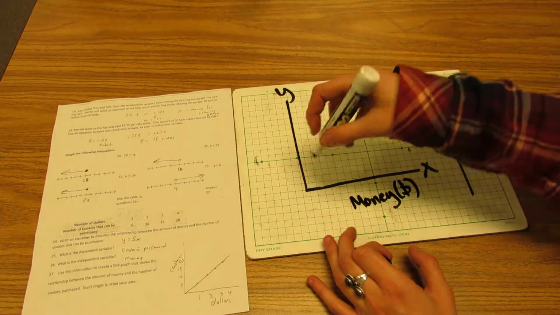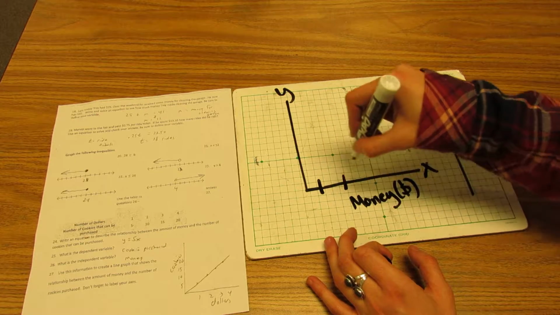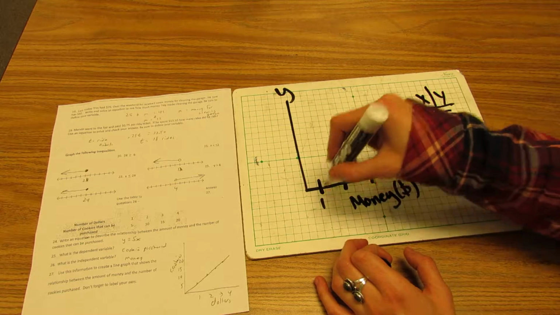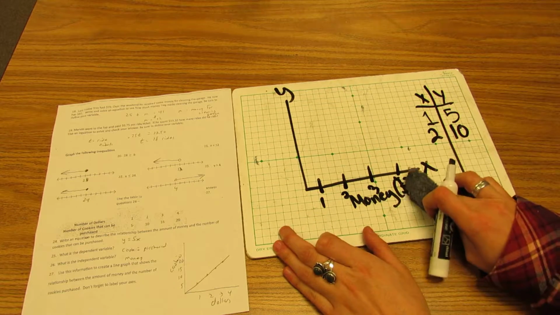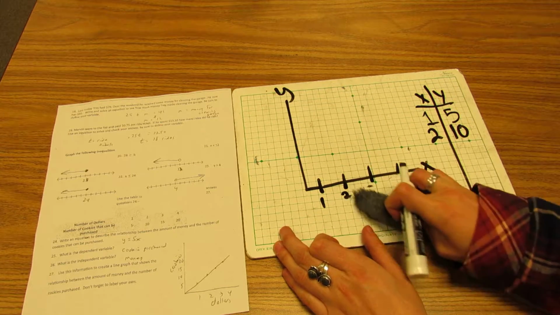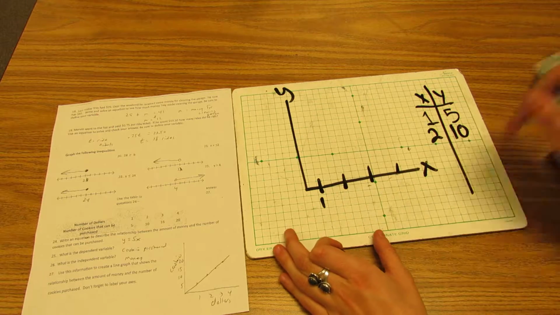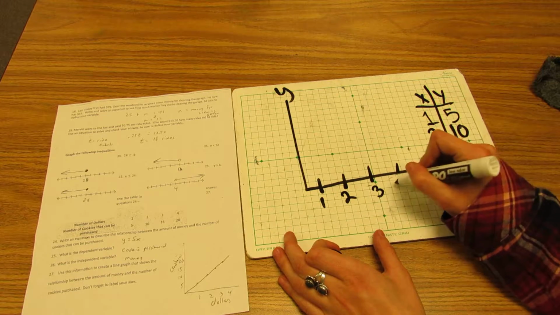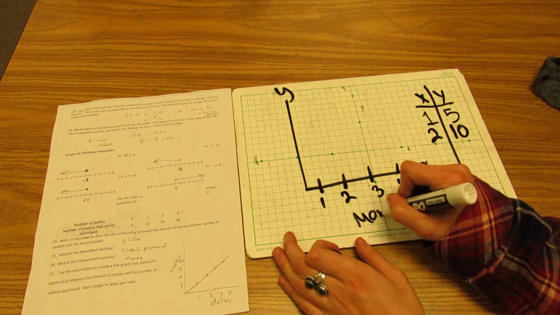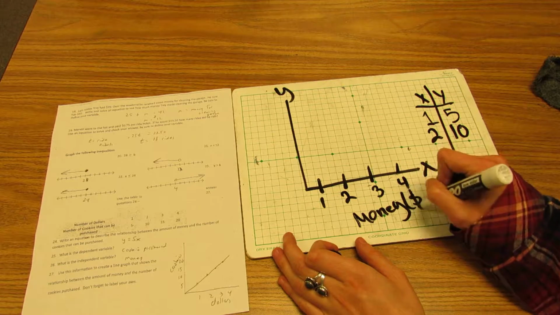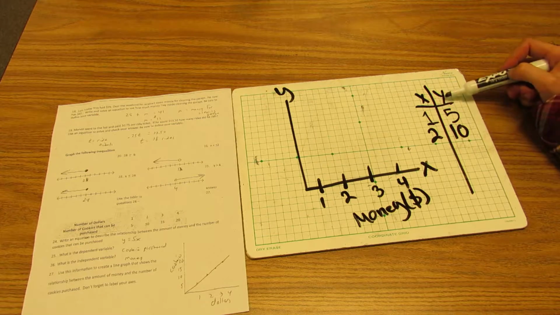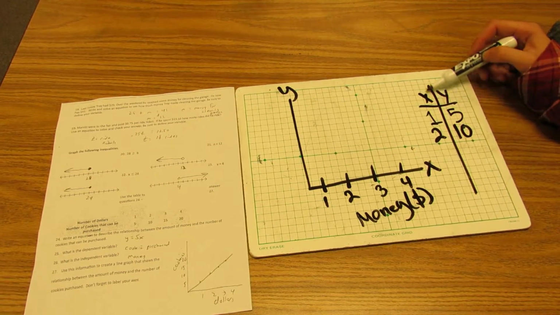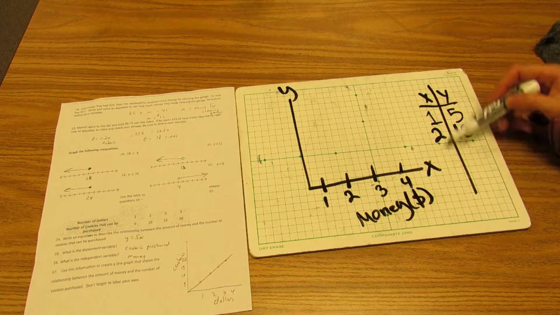Okay, so I'm just going to do 1, 2, 3, 4. So this is $1, that's $2, $3, and oops, sorry, let me scoot that down real quick. So money and dollars. And on my y-axis would actually be the amount of cookies, and we can see that because our x-axis is always going to be the independent variable.